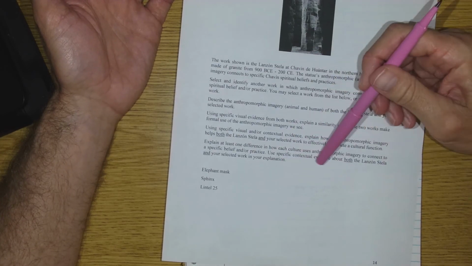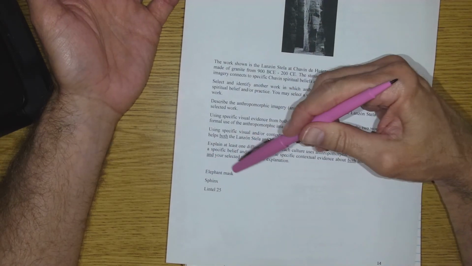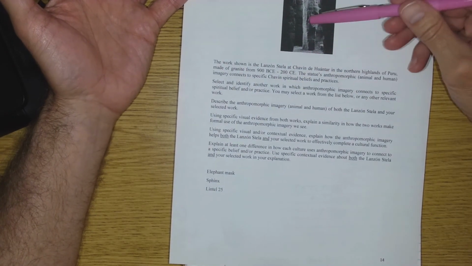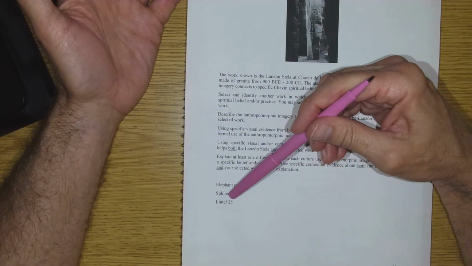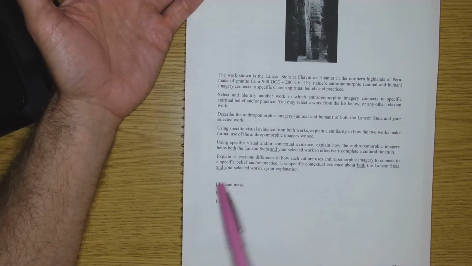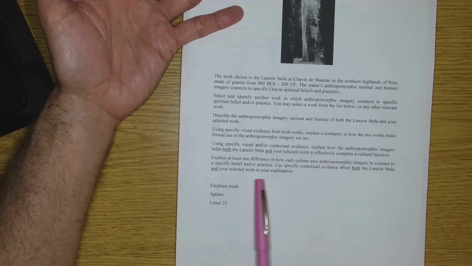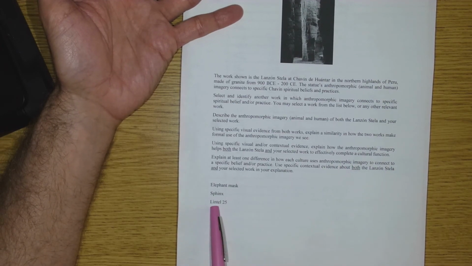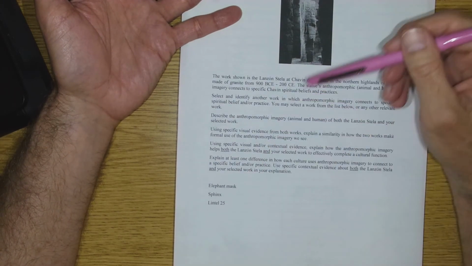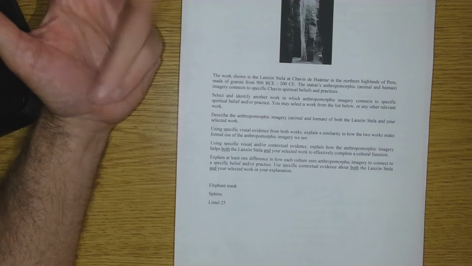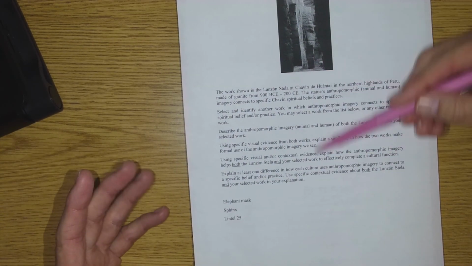In terms of contextual evidence for the elephant mask, we know that it's part of a performance. It's an experience. This is also an experience when you see the Lanzón stele. The Sphinx is tied to a specific site, as is the Lanzón stele. If you're trying to do this for lintel 25, these are interior chambers that basically mark the place where that illumination is going to happen. I mean, for lack of a better word, there is a lot of information there.